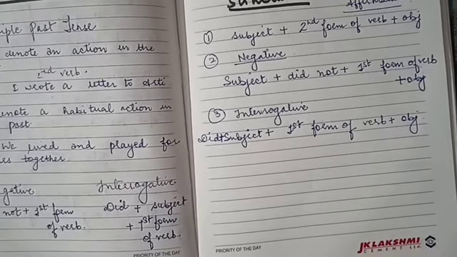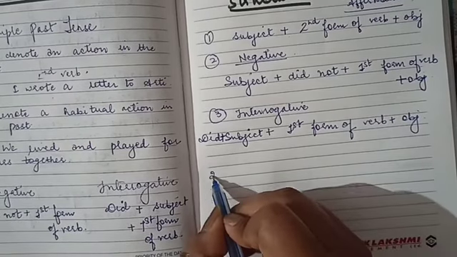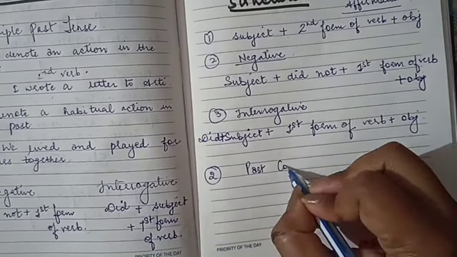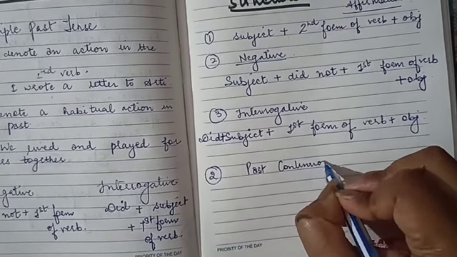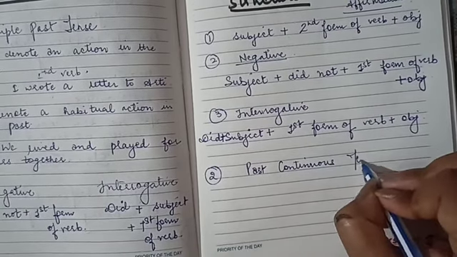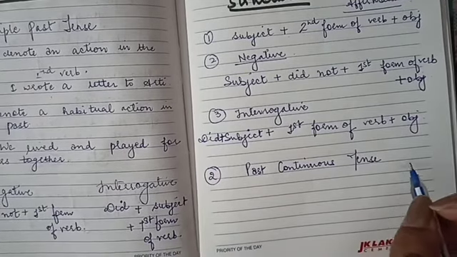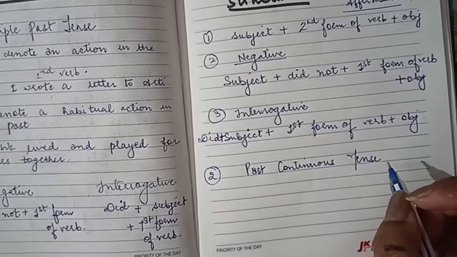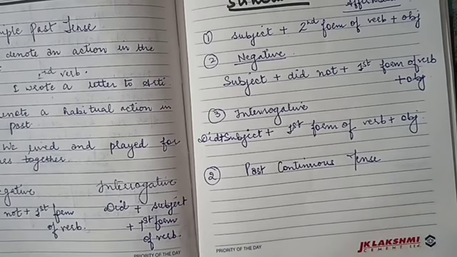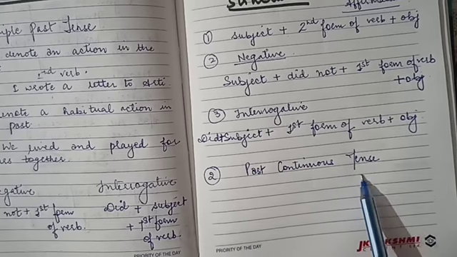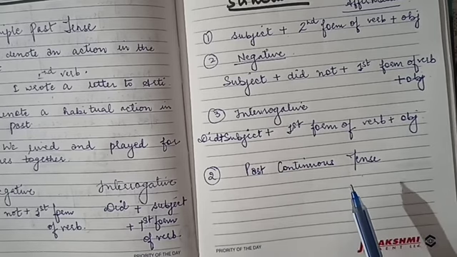Moving on to the second form. Second form is past continuous tense. What is past continuous tense? Past continuous tense is used to denote an action that was going on at some time in the past.